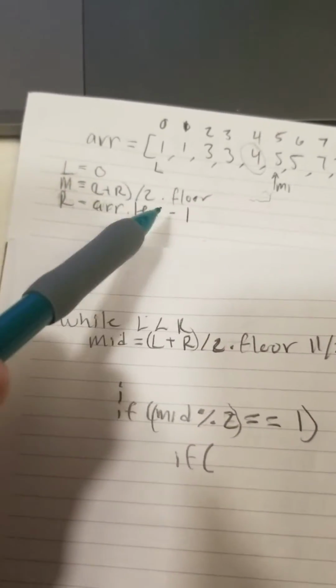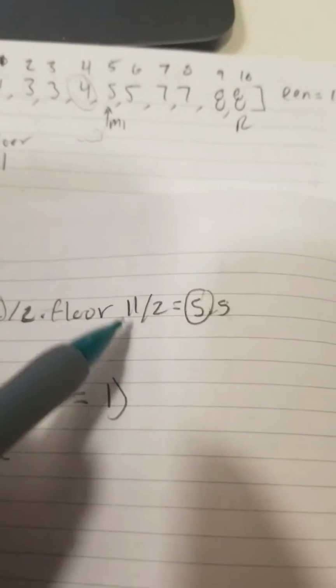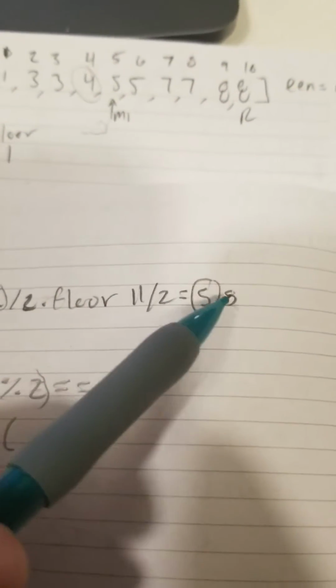So I took the left pointer, set it equal to 1, the right pointer equal to the array length minus 1, and then the middle, this is just for example, but I know middle wouldn't be right there, and then the left plus the right divided by 2, floor. In this case, if I were to have 11 divided by 2, I get 5.5, but with the floor I get 5.